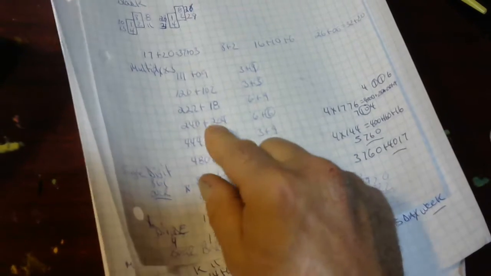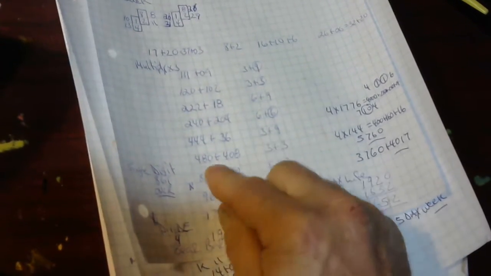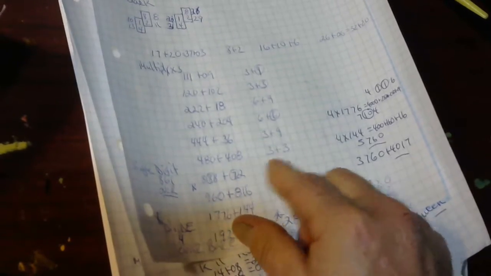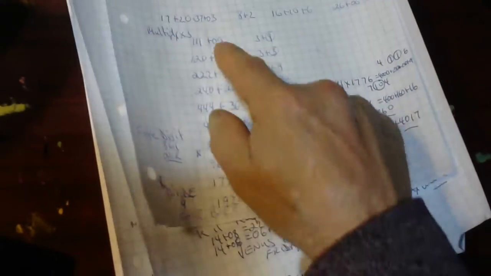2, 4, 6, 2, 4, 6, 6. 4, 8, 12. 1 and 2 is 3. 3, 9. 4, 8, 0. 4, 0, 8, 3, 3. What are all these numbers?